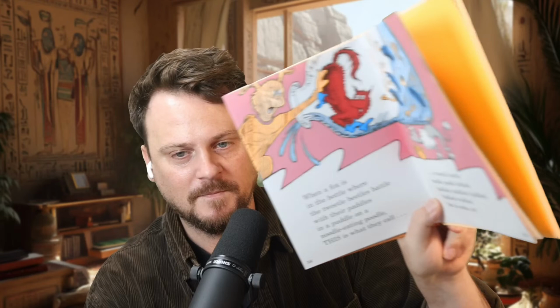And now wait a minute, Mr. Fox. When a fox, he's now shoving the fox into the bottle. He can't handle it anymore. When a fox is in the bottle where the Tweedlebeetles battle with their paddles on a puddle on a noodle-eating poodle, this is what they call a Tweedlebeetle beetle noodle poodle bottle paddle muddled duddled fuddled wuddled fox in socks, sir. Fox in socks, our game is done, sir. Thank you for a lot of fun, sir.